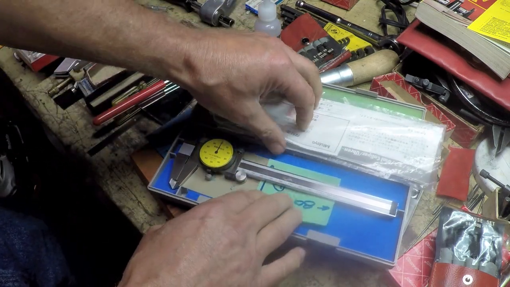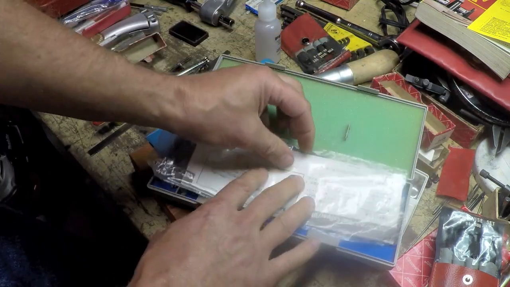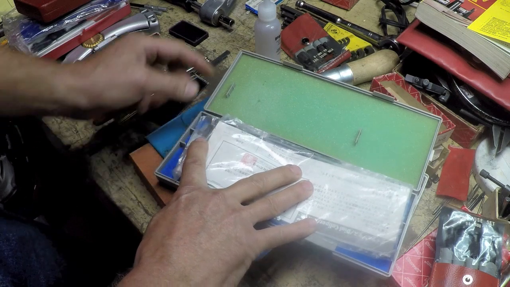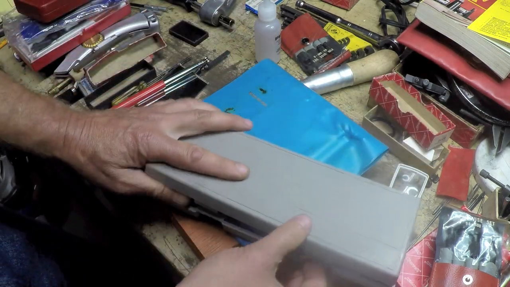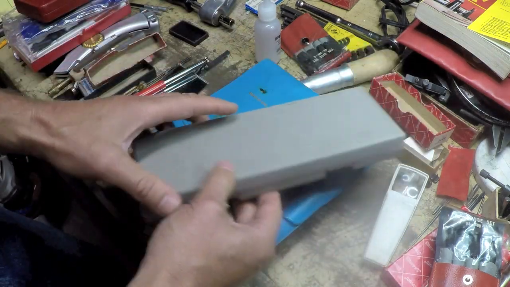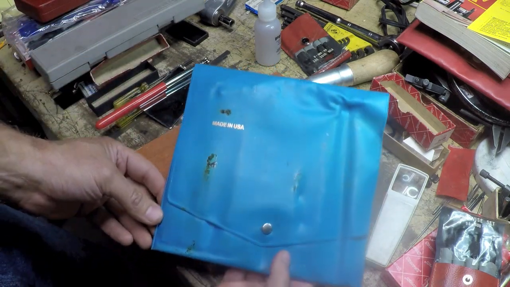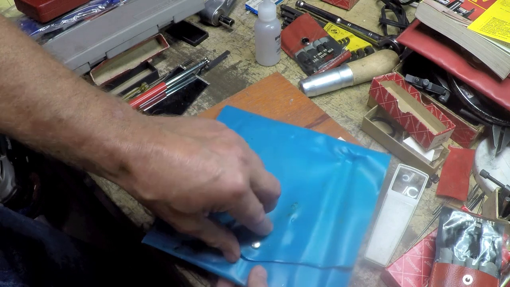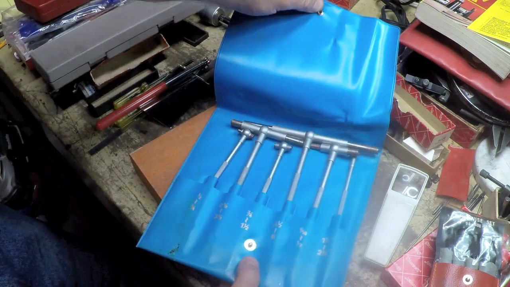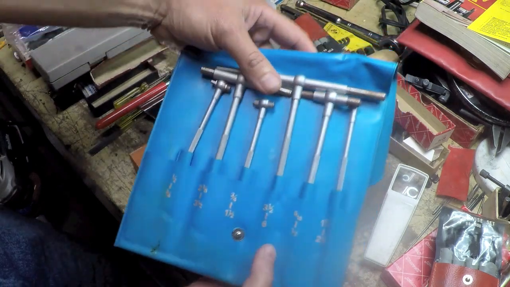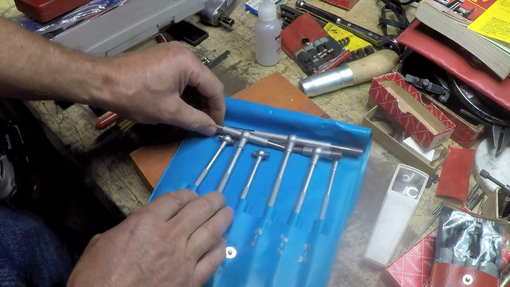I think the last set of these I sold a while back, I think I got like 25 or 30 bucks for them. Might have been more, I don't remember. Oh, made in the USA. Hey. Huh. Too bad there's some surface rust on them.